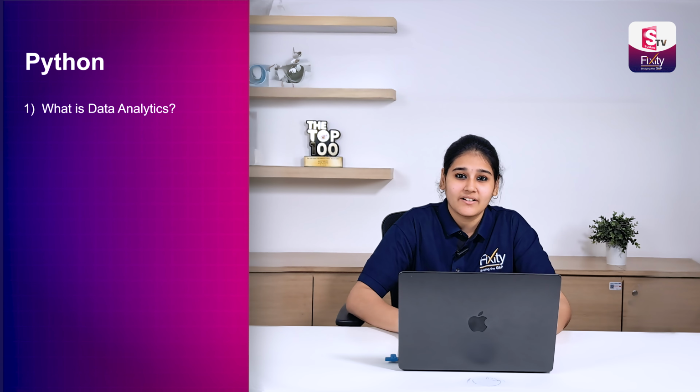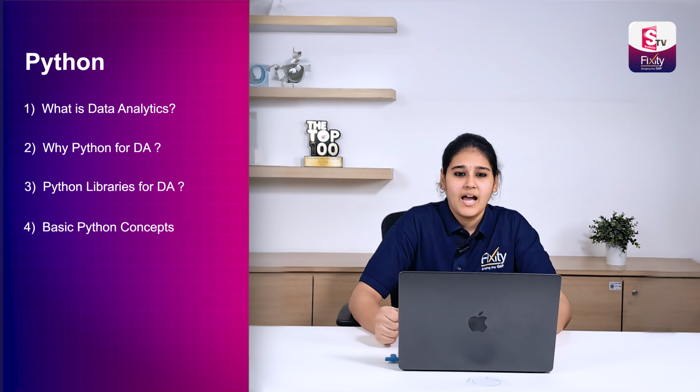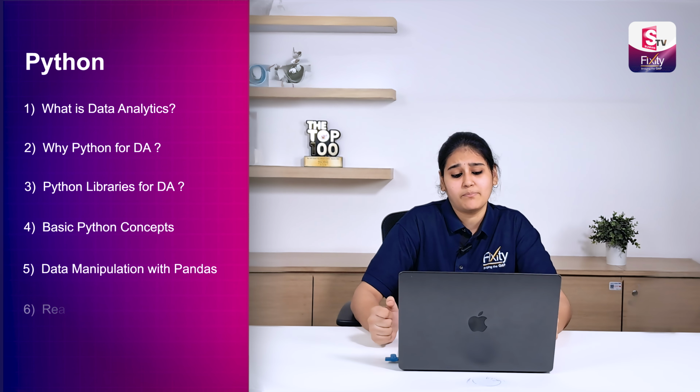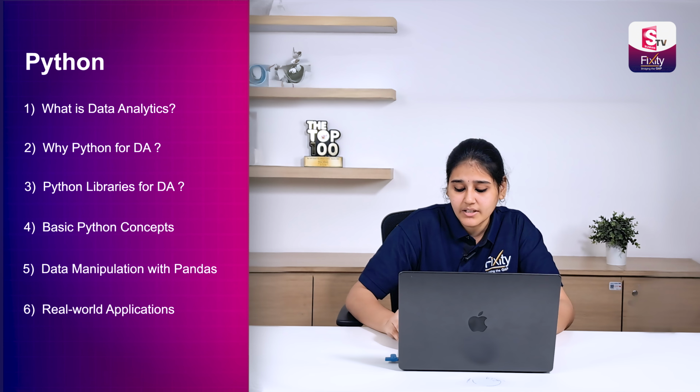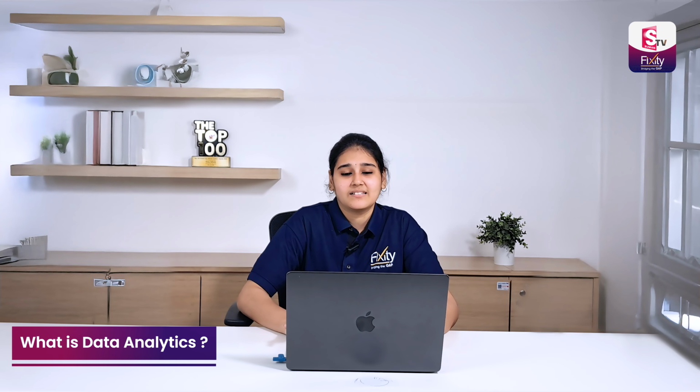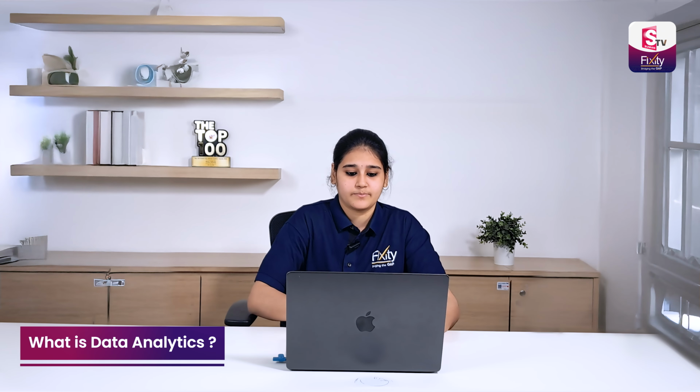Before going to see Python for data analytics, let's see these topics. First is what is data analytics. After that, we'll see why Python for data analytics. After knowing these two, we'll see some libraries for data analytics and some basic concepts. And we'll see data manipulation with Pandas and some real-world applications.